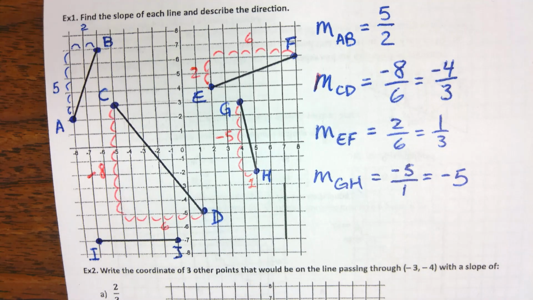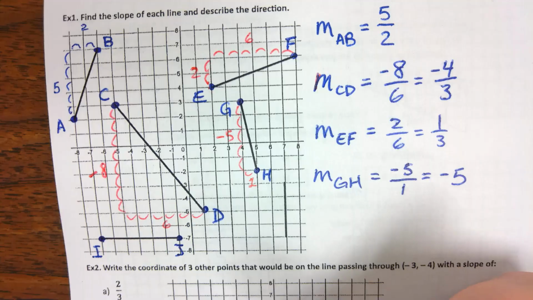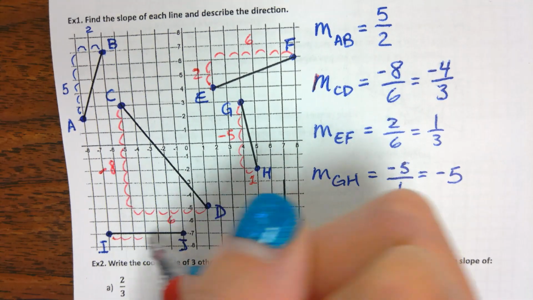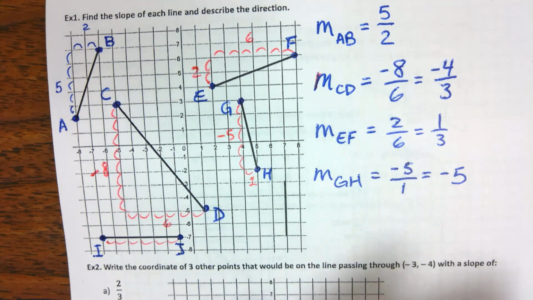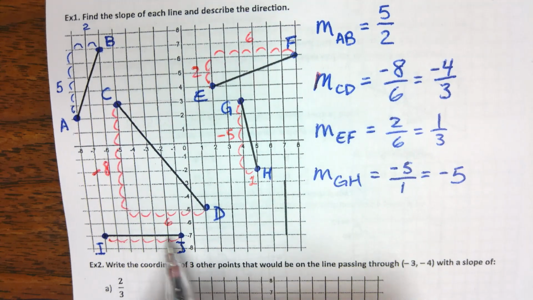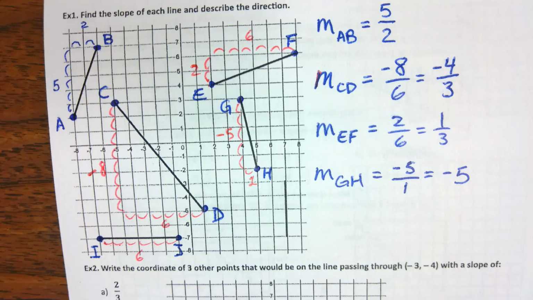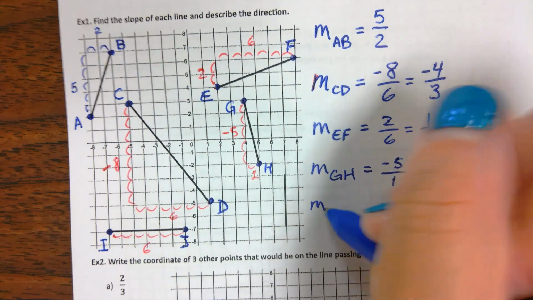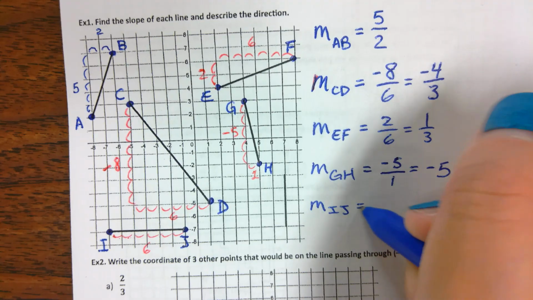Right, they live on the same floor. So I don't go up, I don't go down. So my rise is 0. Since they're on the same floor, what do I go over? 1, 2, 3, 4, 5, 6. So James is just 6 units down. So between I and J.